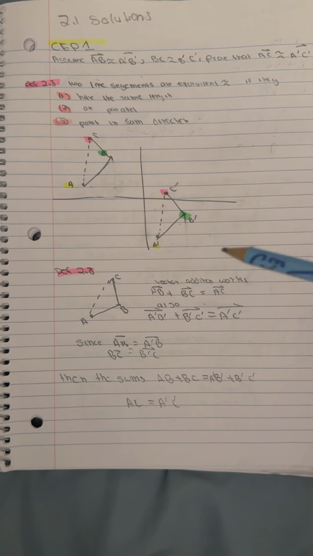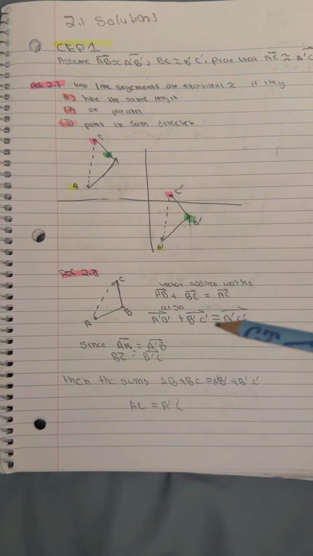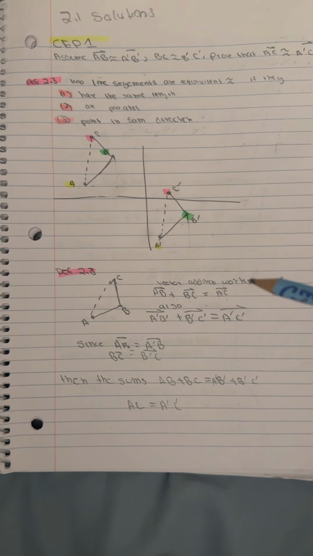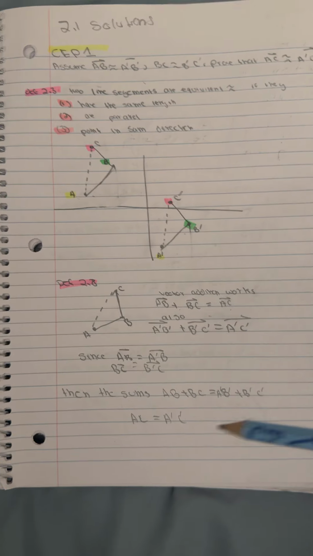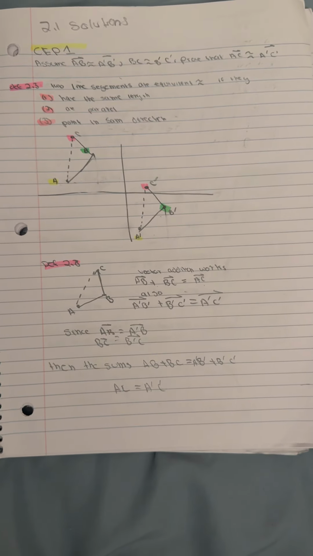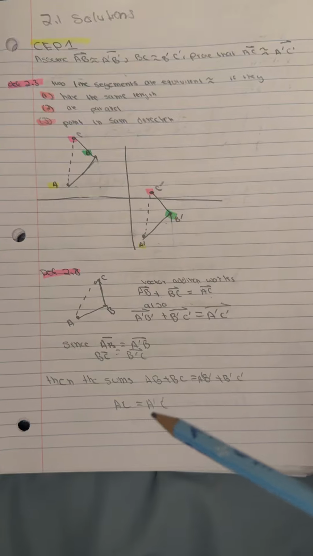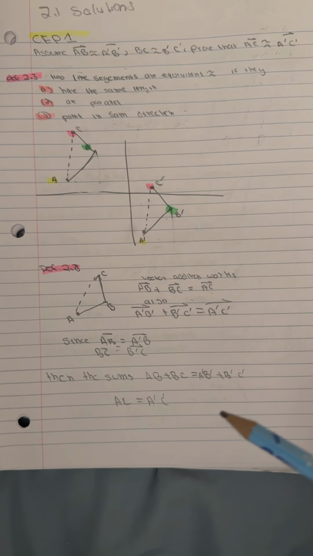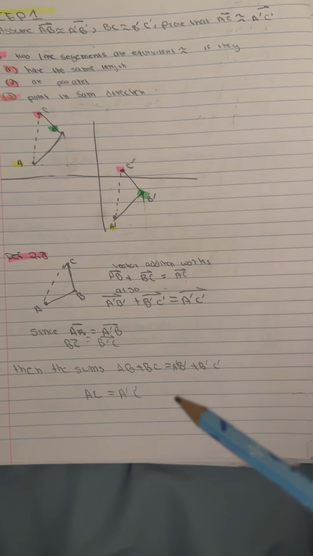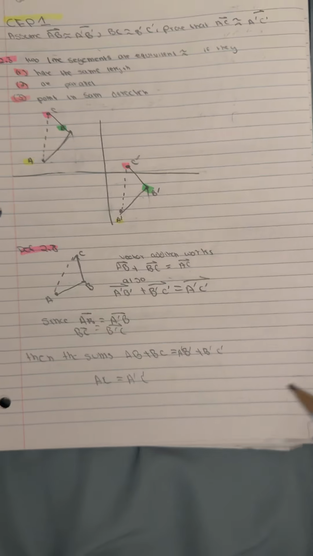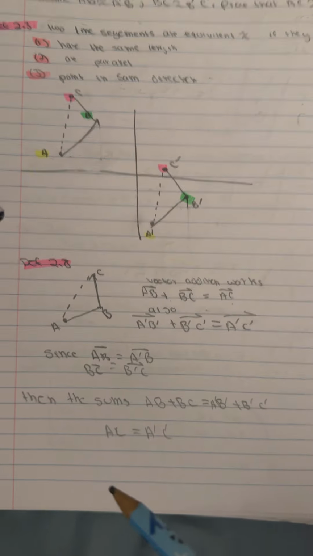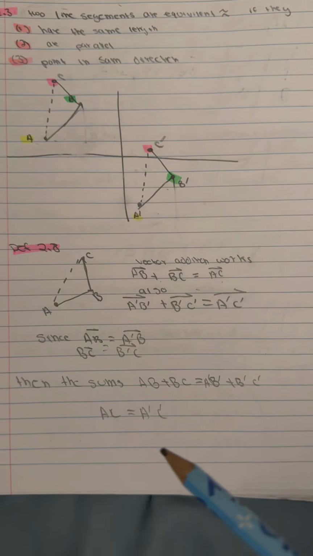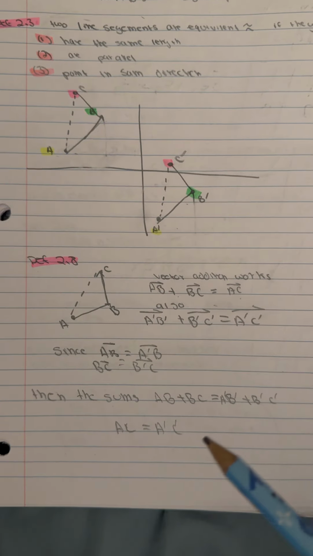And since vector AB and vector A'B' are equal, same length, and vector BC equals vector B'C', then the sums, which are vector AB plus BC and vector A'B' plus vector B'C', are going to be the same. And so therefore vector AC is going to be equal, or equivalent, to vector A'C'.